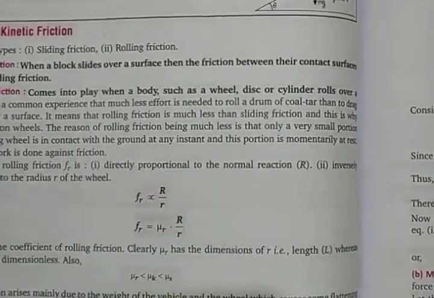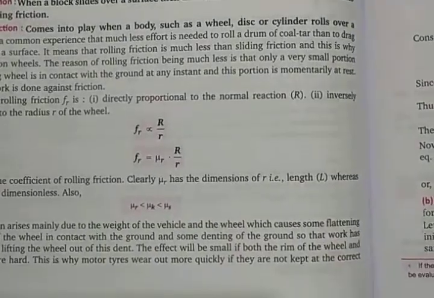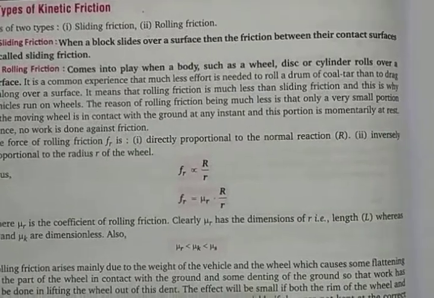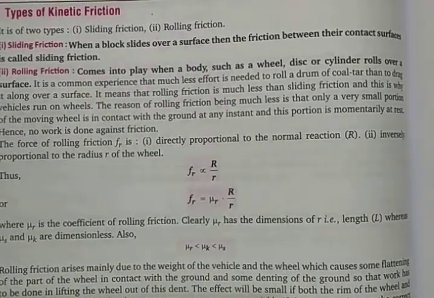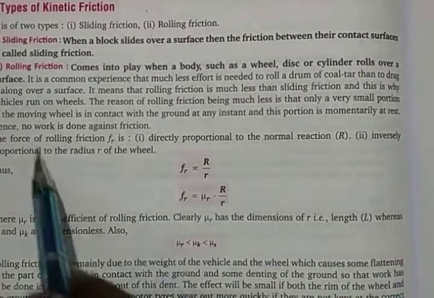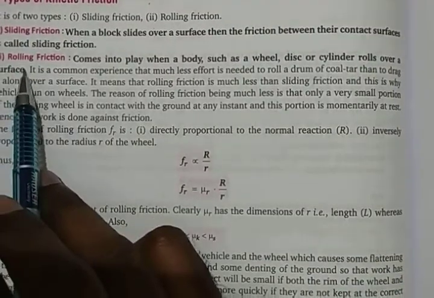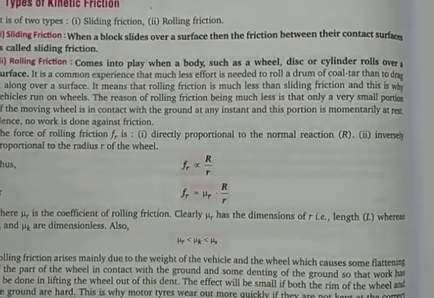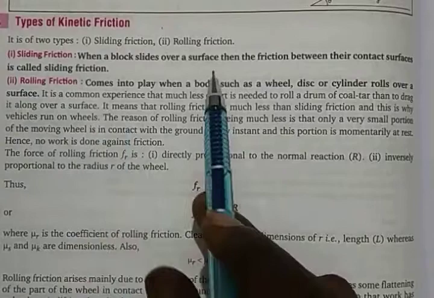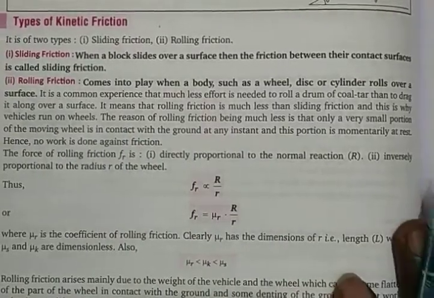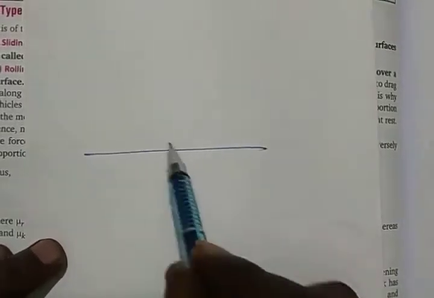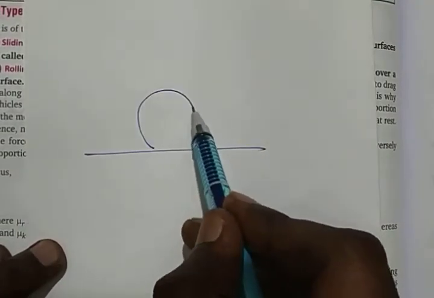You have to read this one yourself. Okay, rolling friction. What is rolling friction? There are three frictions: static friction, limiting friction, and then kinetic friction. The last part is rolling friction. Kinetic friction has two types: sliding friction and rolling friction. Sliding friction we already know, where one slides over another. What is rolling friction? Rolling friction is when a wheel rolls over another surface.